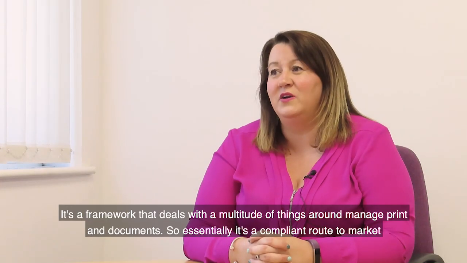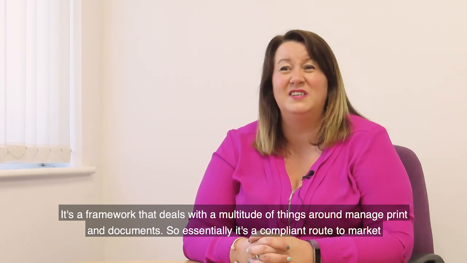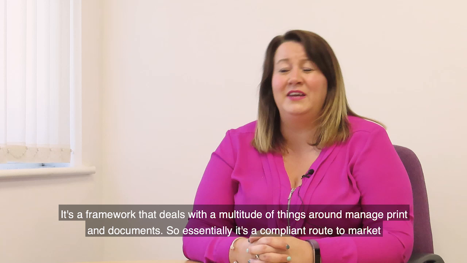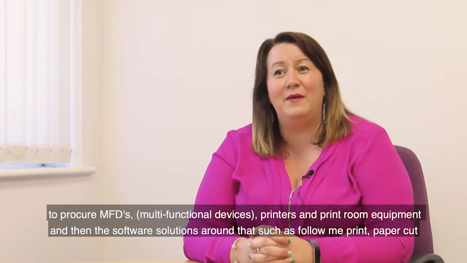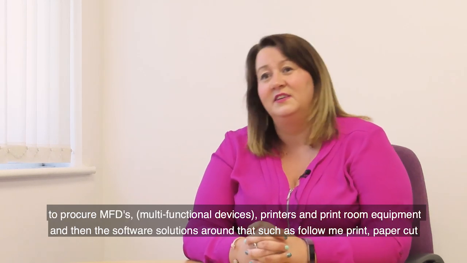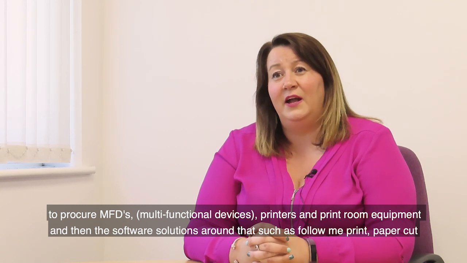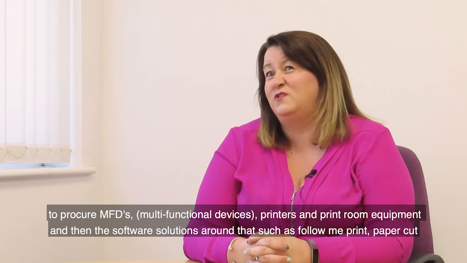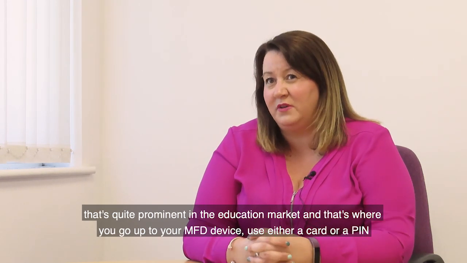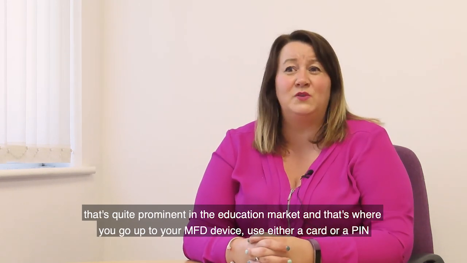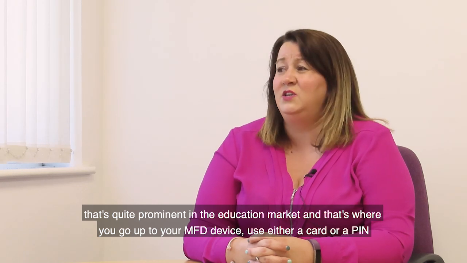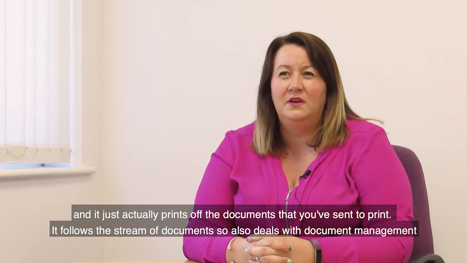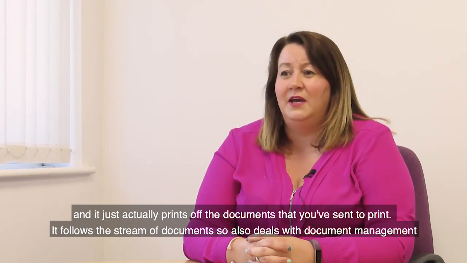So it's a framework that deals with a multitude of things around managed print and documents. Essentially, it's a compliant route to market to procure MFDs, multifunctional devices, printers, print room equipment, and then the software solutions around that, such as Follow Me Print, Papercut, that's quite prominent in the education market, and that's where you go up to your MFD device, use either a card or a pin, and it just actually prints off the documents that you sent to print.